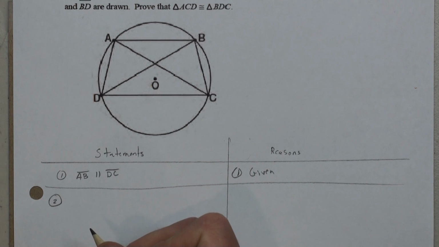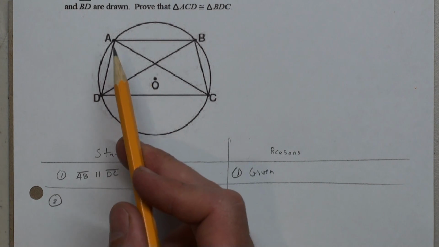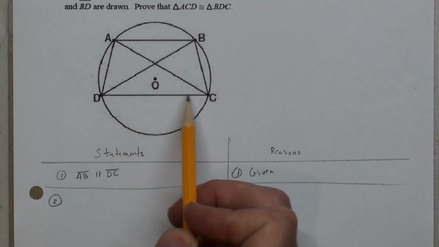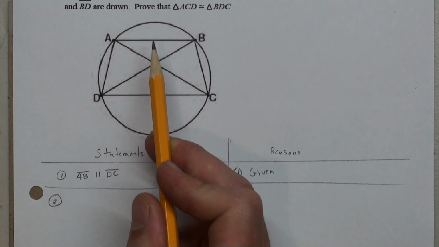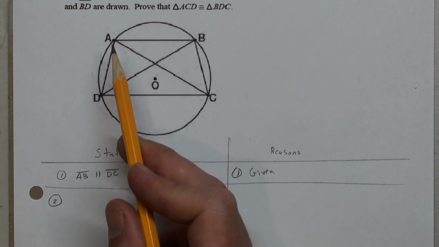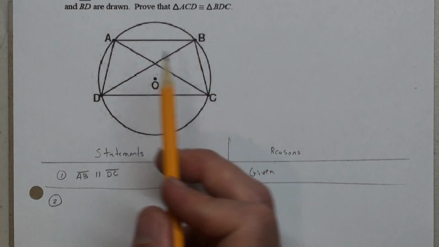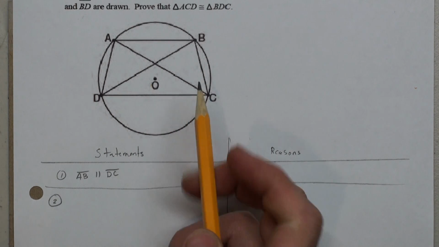So for the next step, we want to say, now it's telling us that AB is parallel to DC, and there's a rule that says that parallel chords intercept congruent arcs. So AD and BC are congruent.